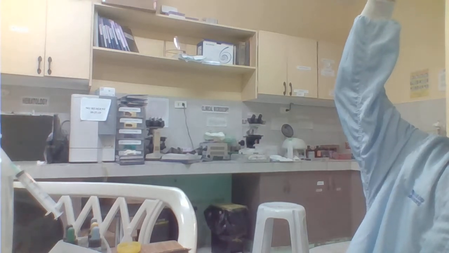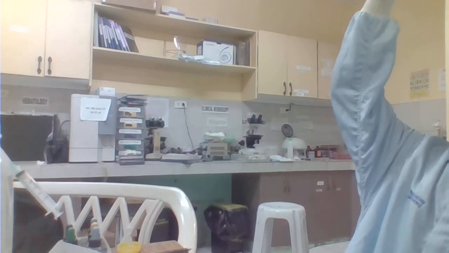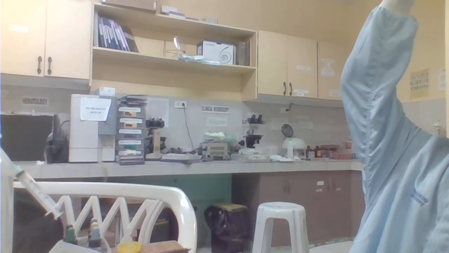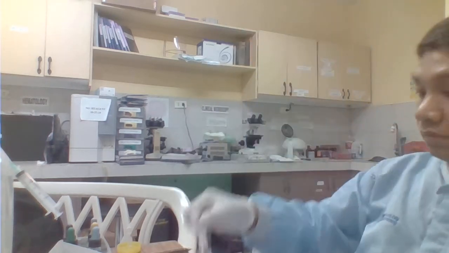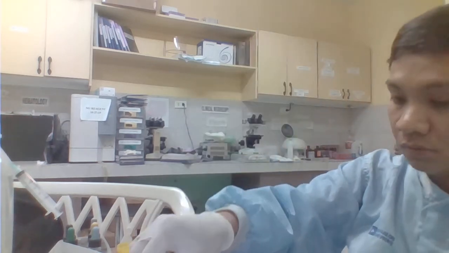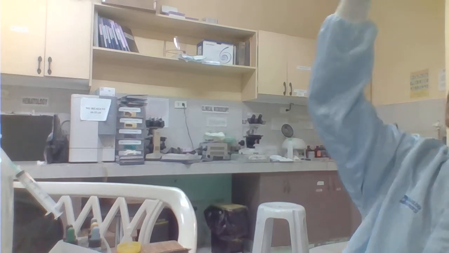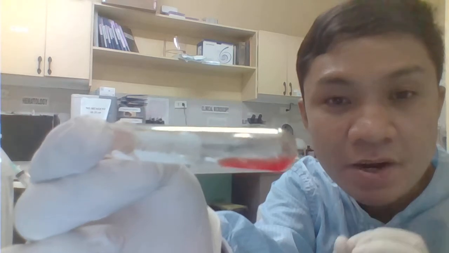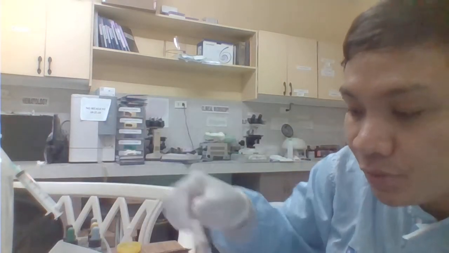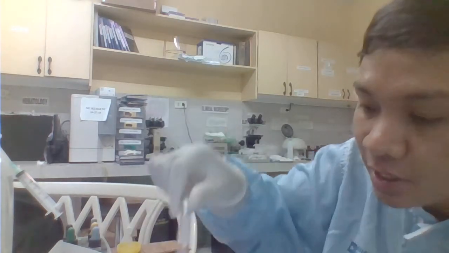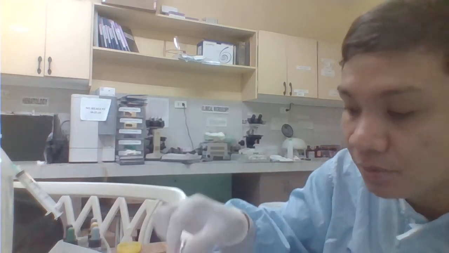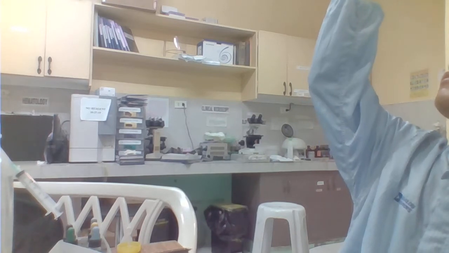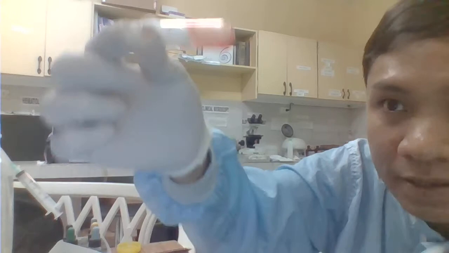Next we have 1:16. Okay, 1:16 na dilution, 0 agglutination, walang agglutination. 1:32, wala din siyang agglutination reaction. 1:64, walang agglutination reaction, 0. 1:128, walang agglutination.